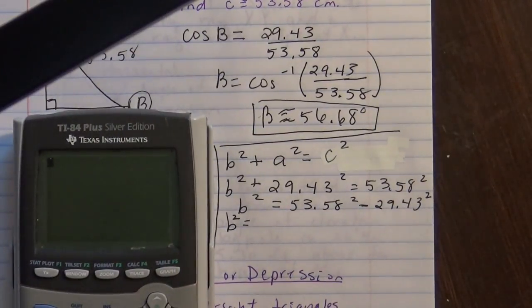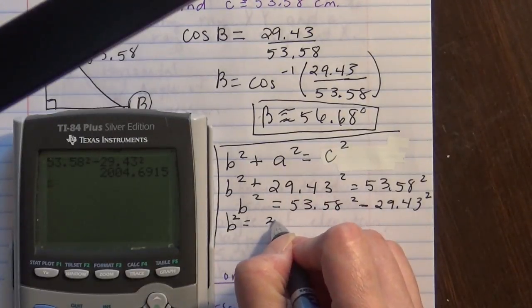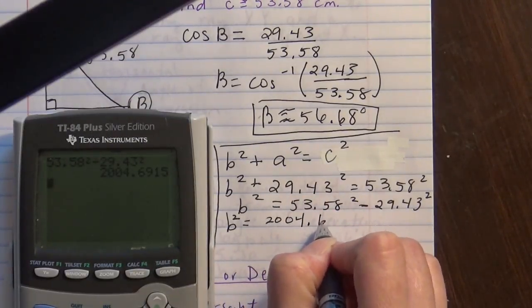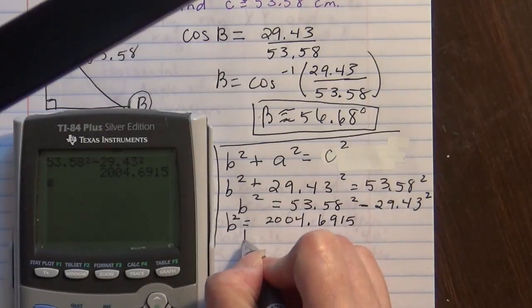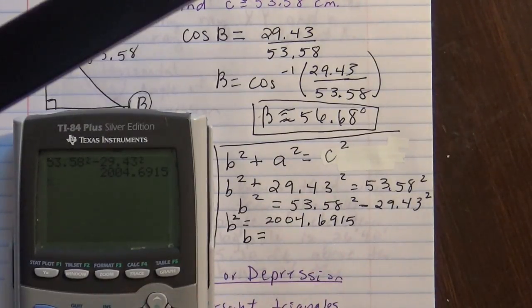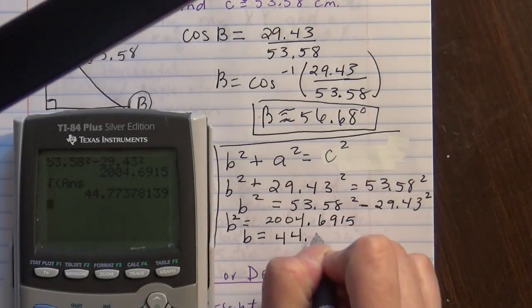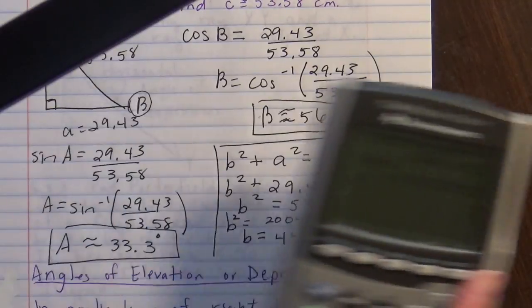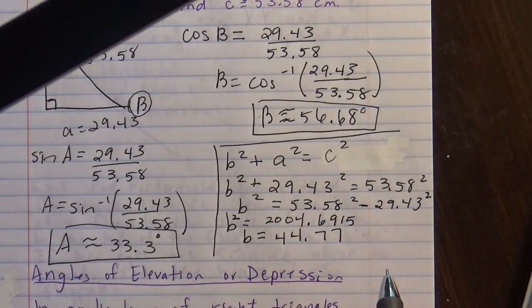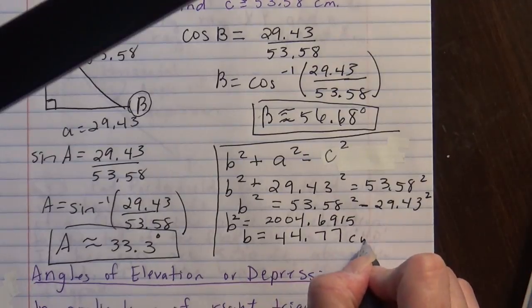53.58 squared minus 29.43 squared. That's giving me 2004.6915. And then when you take your square root, we get 44.77 for side B. And that unit is centimeters.